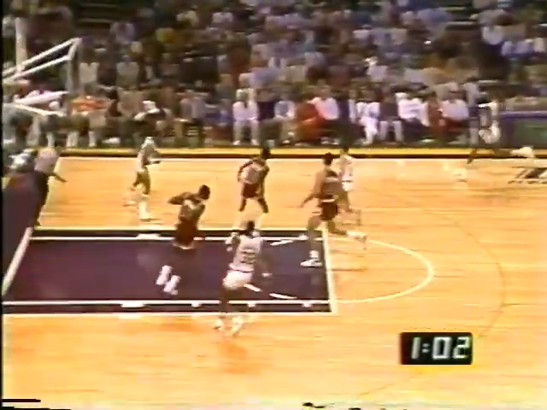Stockton into the front court. Right corner shot, Darrell Griffith, good. 73-62, Utah by 11. Bulls take a 20. 52 seconds left in the third quarter. Now Michael Jordan will come out. Pete Myers will come in.